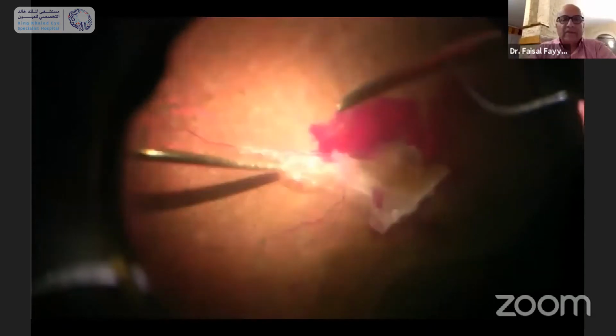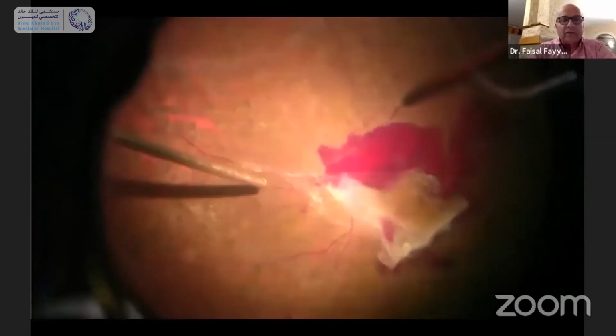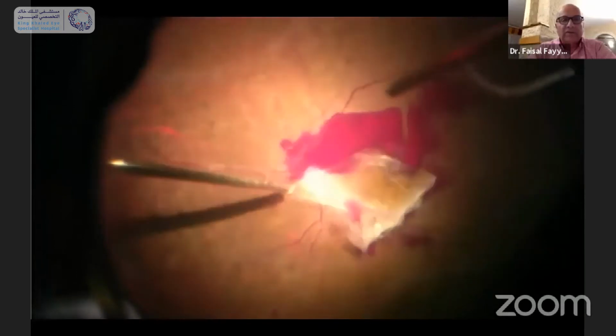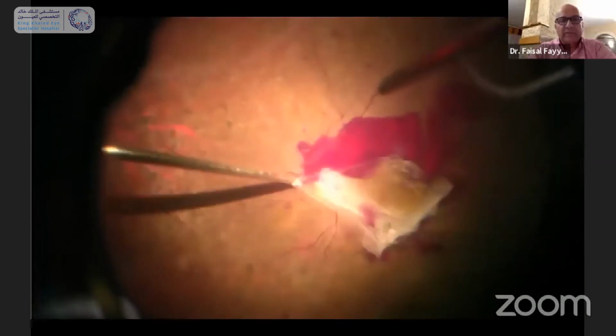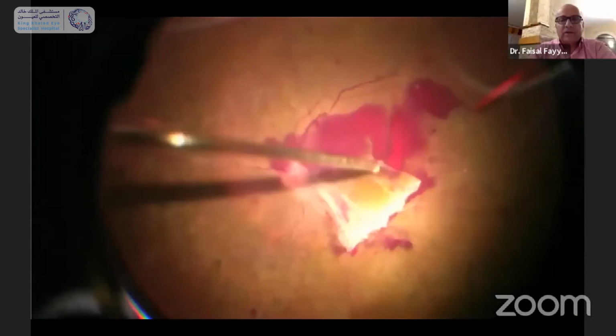Instead of starting posteriorly, I'm starting at the level of the equator and starting from there to do all my segmentation, delamination. By the end of the day, I do everything, I delaminate everything. I don't leave anything on the surface of the retina. This is what is left, just over the macula.